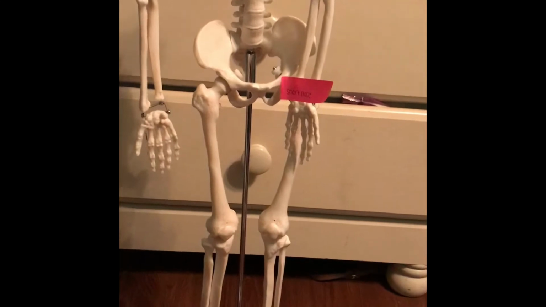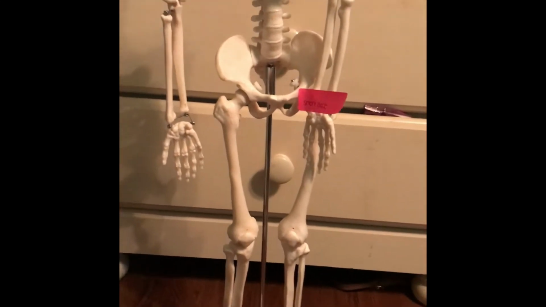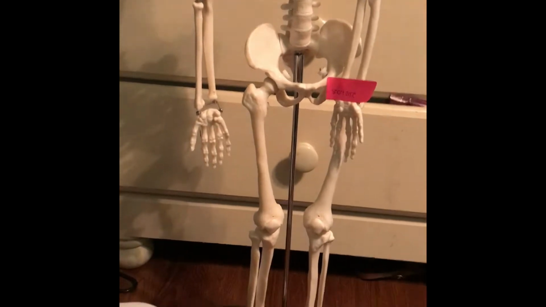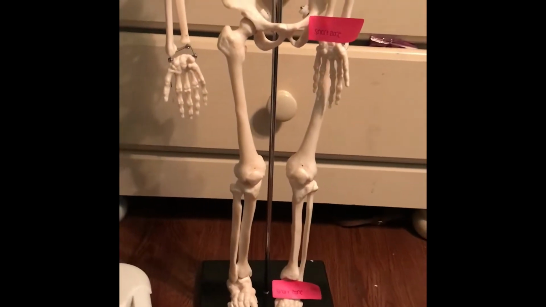Some fun facts about these bones. There are 260 of them in the human body. 26 of them are in the human foot. The human wrist contains about 54 of these bones.